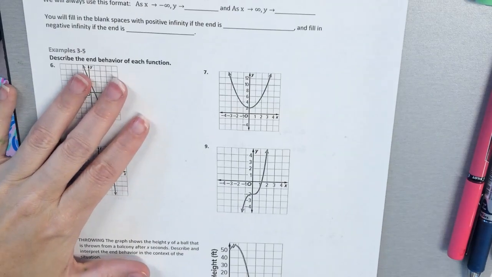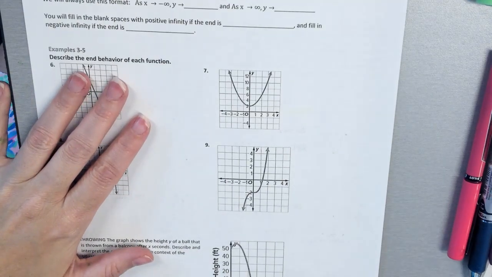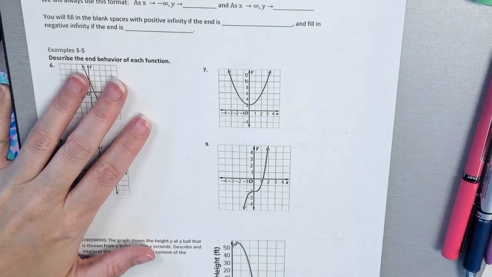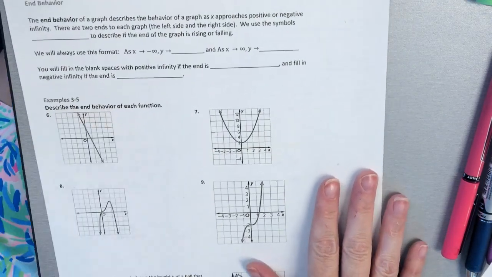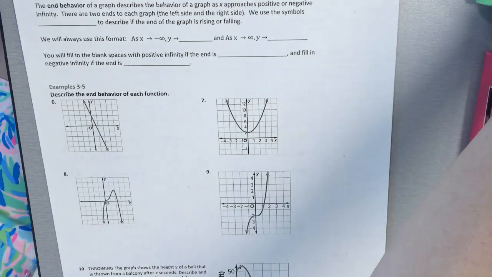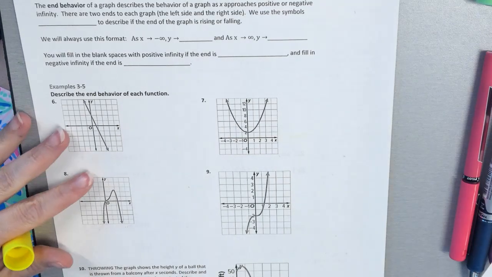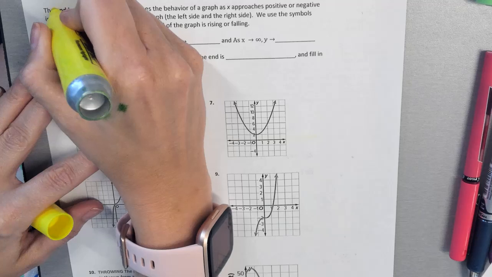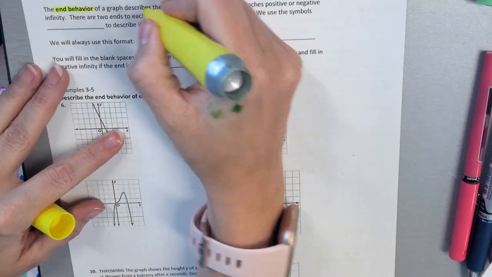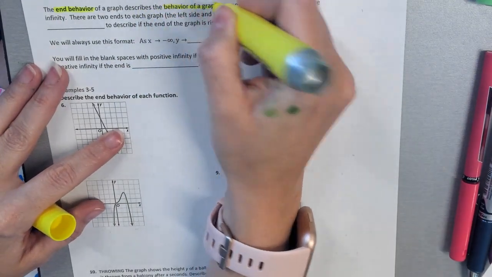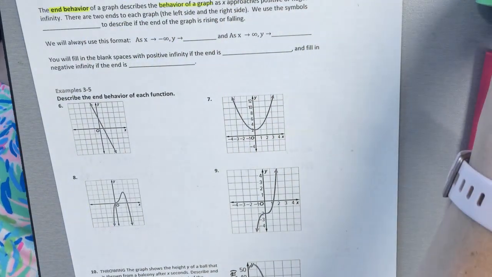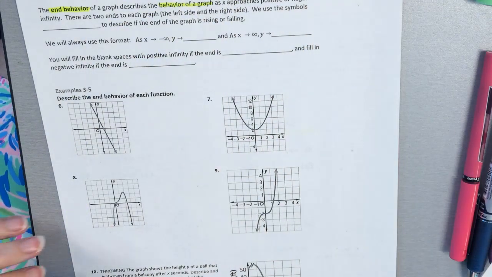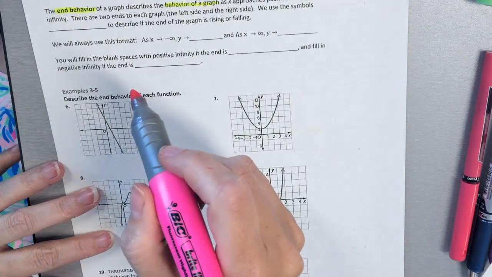All right. Then we're going to learn about end behavior. So this is likely something that's new for you. And I'm going to try to explain it in a very simple way for you. The end behavior is going to tell you what happens in a graph. So it describes the behavior of a graph as the x values get very, very large or very, very small.